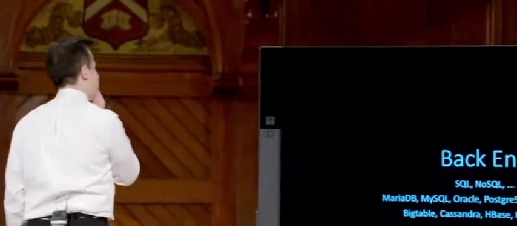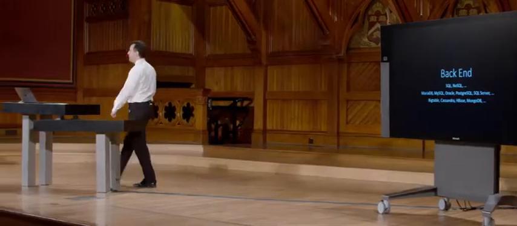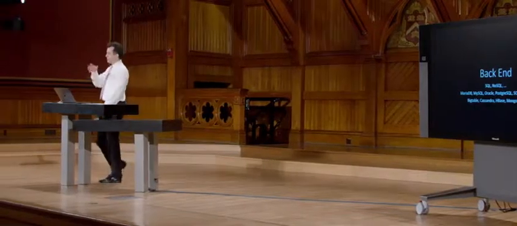But let's dive in a little deeper into SQL and NoSQL, if only because they're so cleanly bucketized into SQL and not SQL, really. What do we mean by this, and what does a database really do?